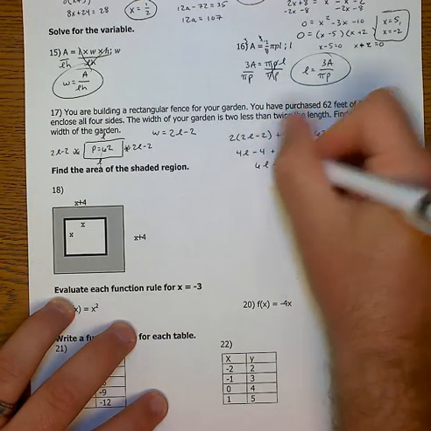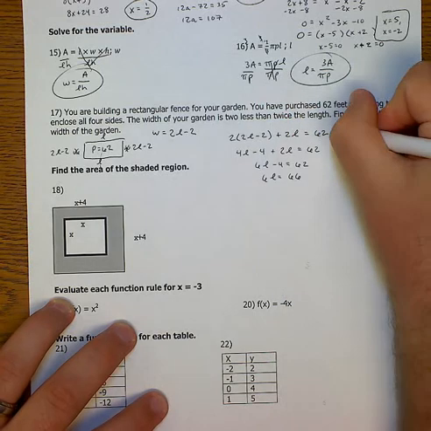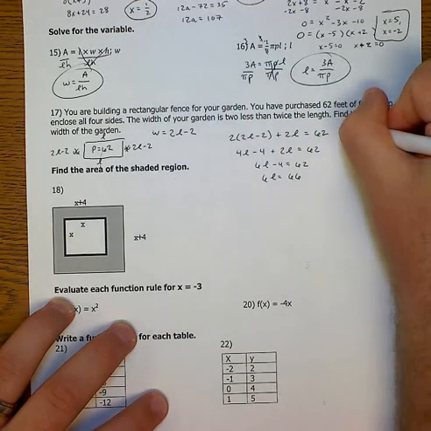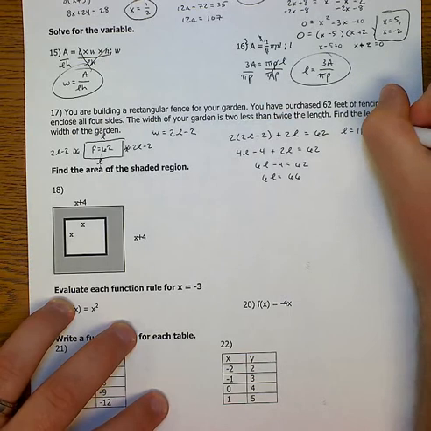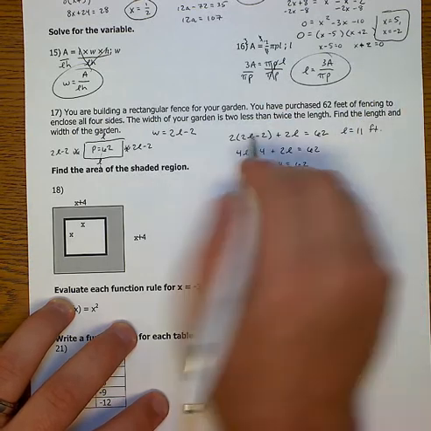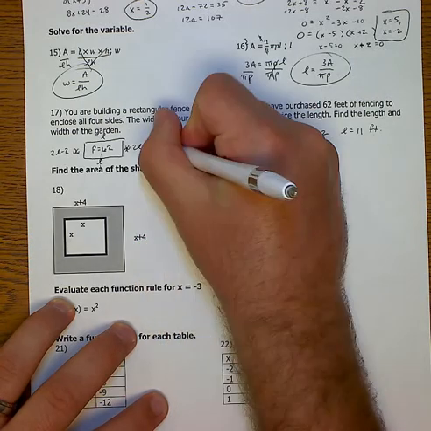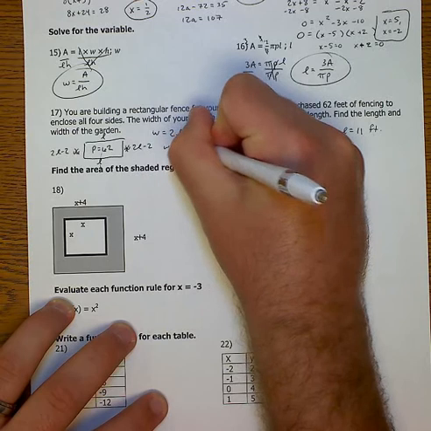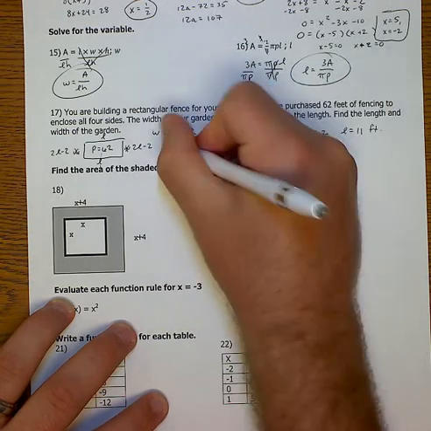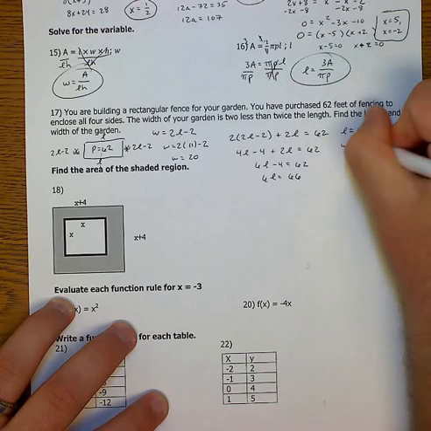Add 4, you get 6L equals 66. Divide by 6, you get L equals 11. So my length is 11 feet. And then if I plug L in to this up here, I'll get the width. So 2 times 11 is 22, minus 2. That would be 20. So the width is 20 feet. And we're done.